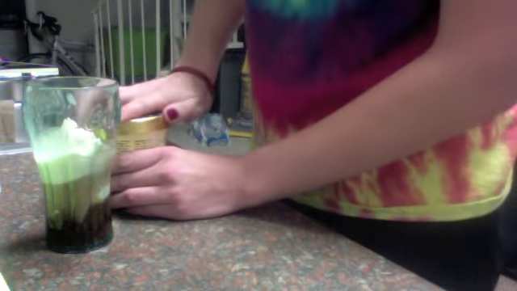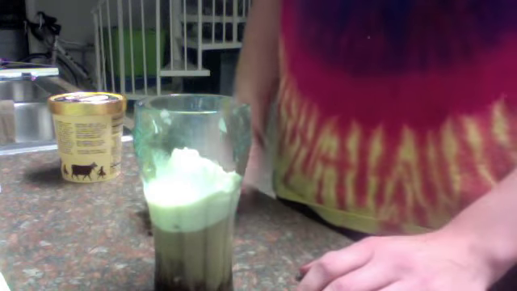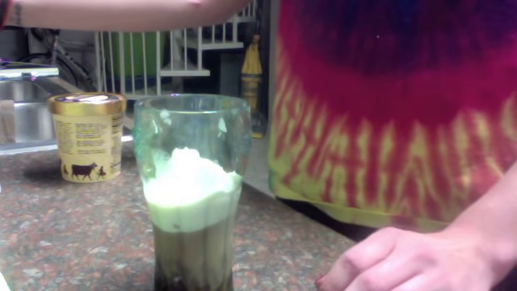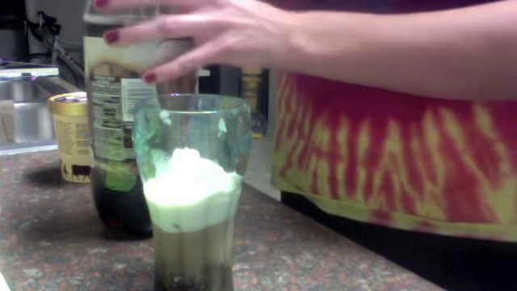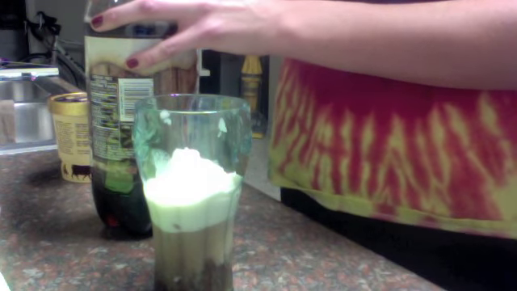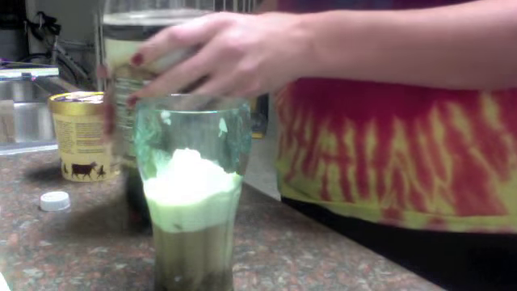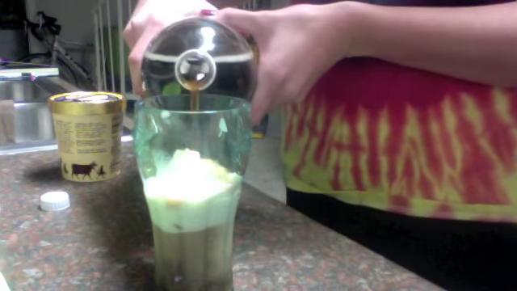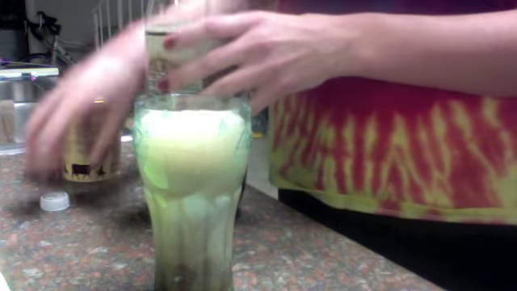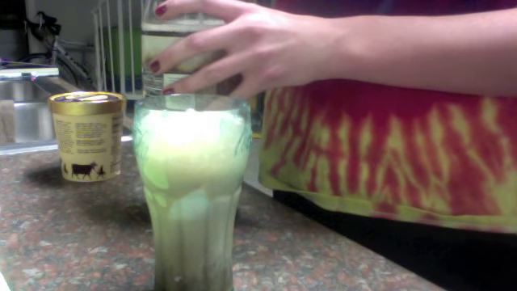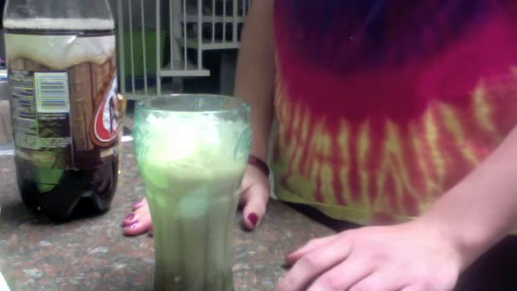Now, this is where you really need to pay attention. The next thing we're going to do is slowly add more root beer to the cup, and I want you to observe what happens, okay? All right. You'll fill it up till it's to the top of your glass, or not to the top, but to a normal drinking amount. All right. And you have officially made a root beer float.